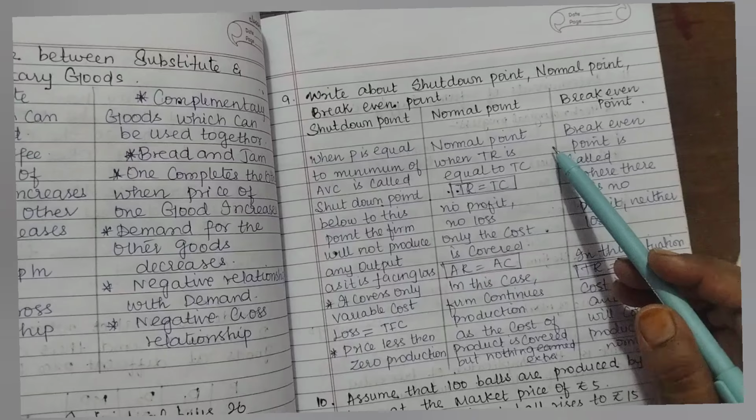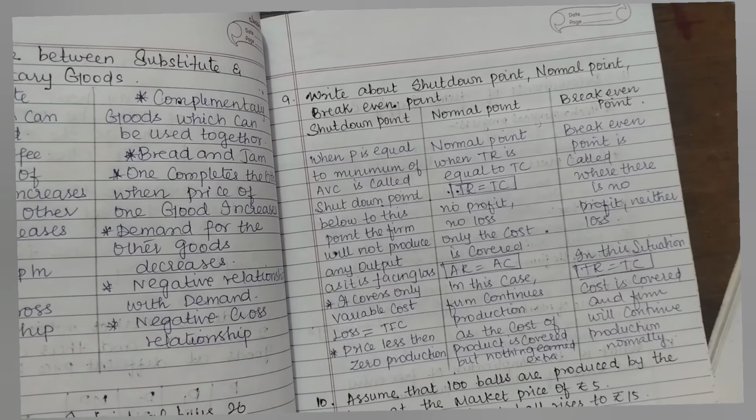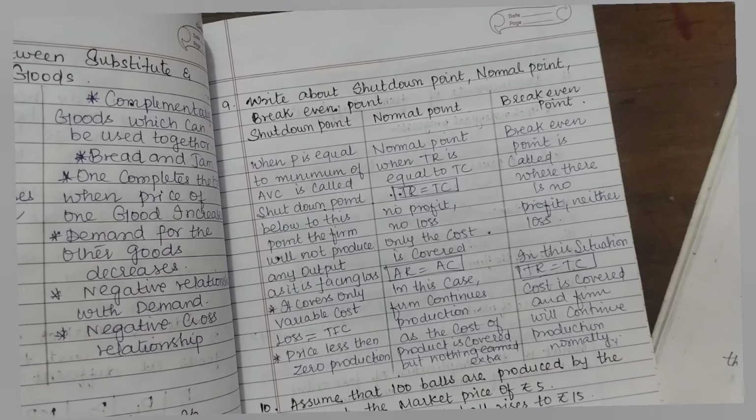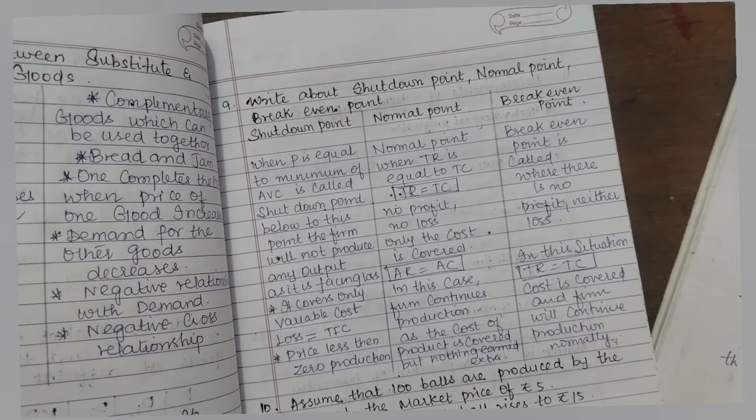What is normal point? Normal point is when TR is equal to TC. No profit, no loss, only the cost is covered. Average revenue is equal to average cost. In this case, the firm continues production as the cost of production is covered but nothing extra is earned. Now, what is break-even point? Break-even point is where there is neither profit nor loss. In this situation, TR is equal to TC. Cost is covered and the firm will continue production normally.